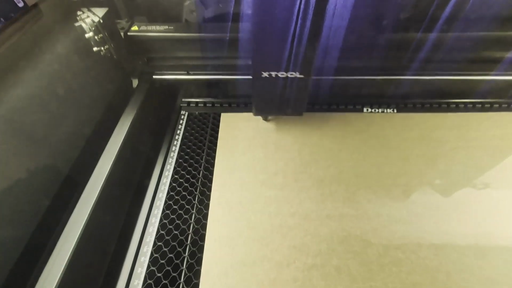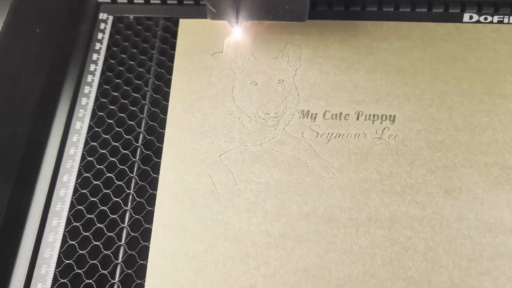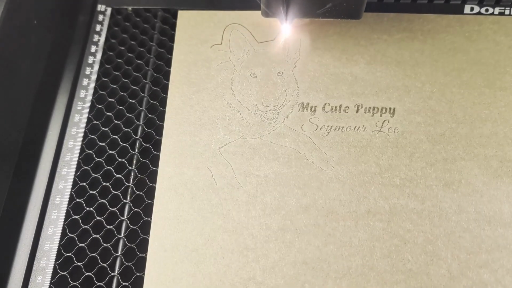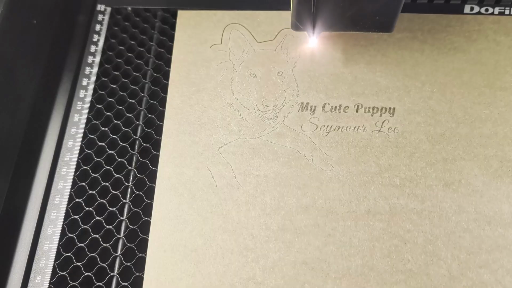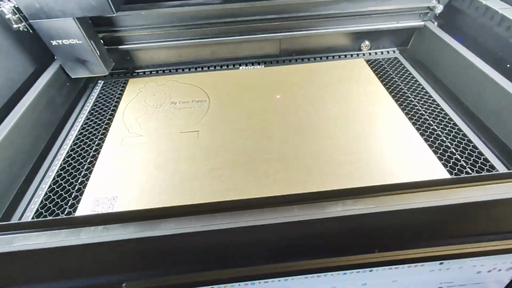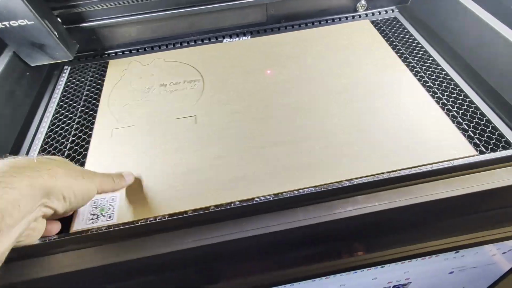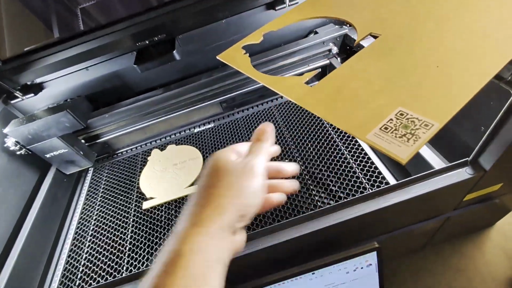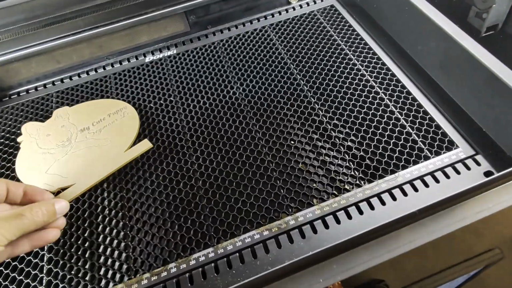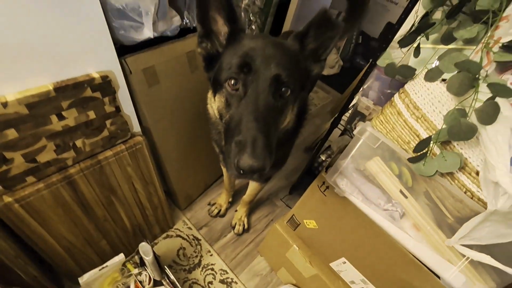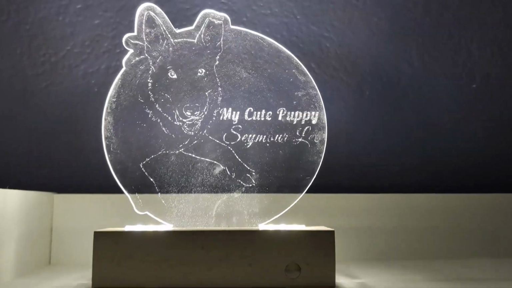I'm not going to make you watch the whole thing, but it's starting the engrave right there. And here it is doing the cut around the outside. You can see that engrave is pretty light because I left the protective film on. So I will fix that on the second run. Here it is. Those cut settings were perfect. It falls right out of the acrylic. And when I hold it up, it's not very transparent. There he is. That's the dog that's in the picture.